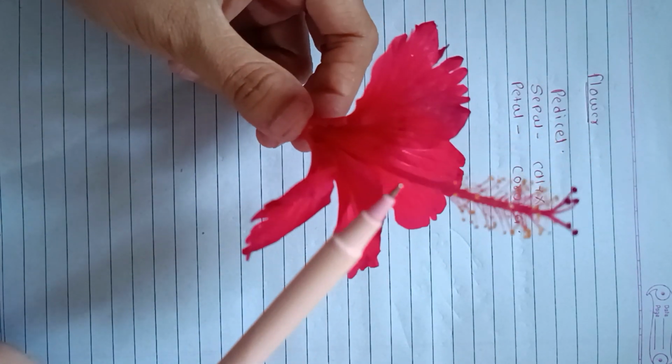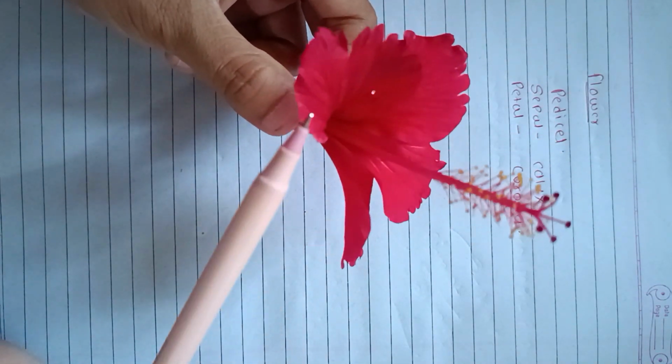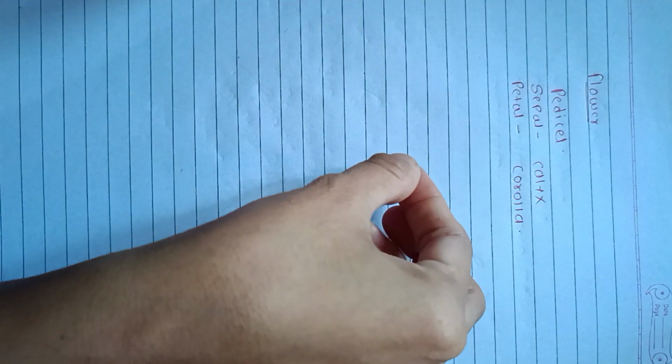So now we discuss the reproductive part of the flower. You can see this structure. This structure is known as the reproductive part of the flower. First of all, I will show you the androecium. You can see this yellow structure.